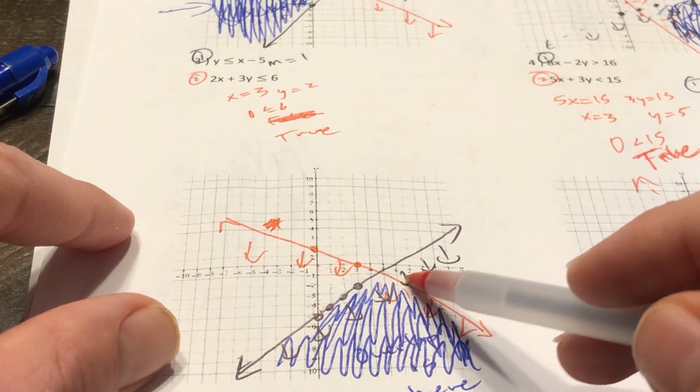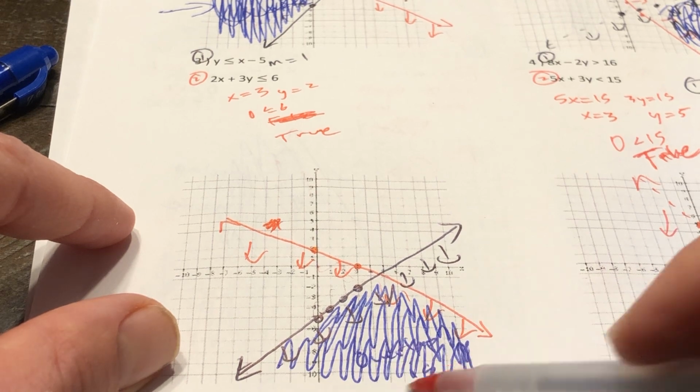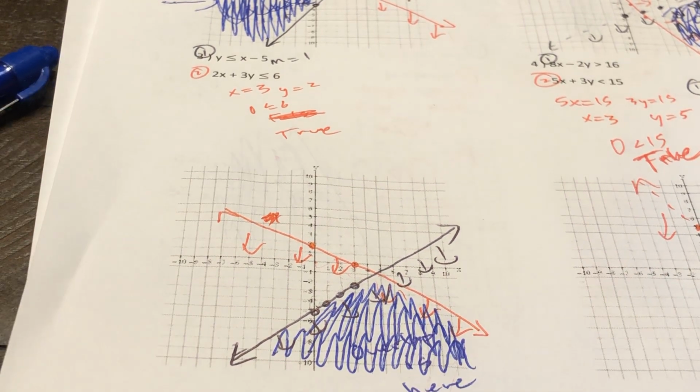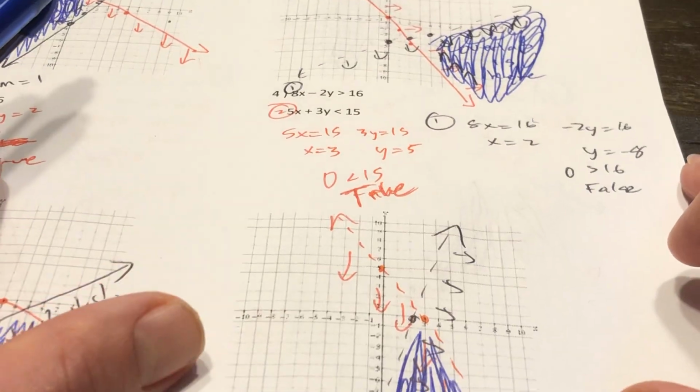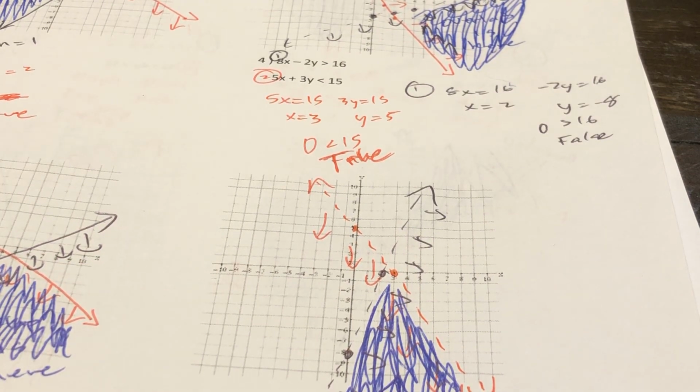Okay, the overlap then is where the red meets the black. And the overlap is here. That is your answer. Oh man, 4 is probably the ultimate in terms of tricky.